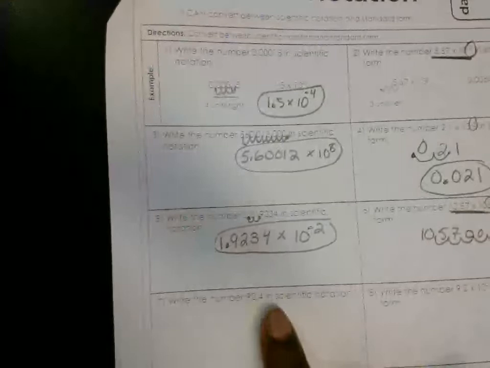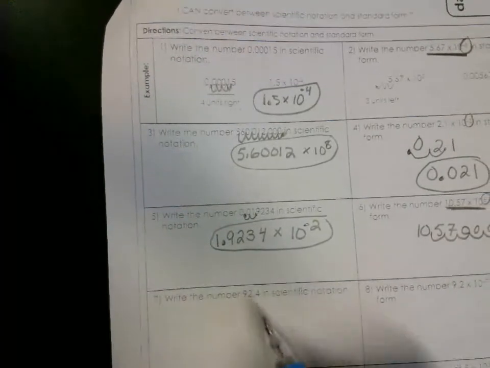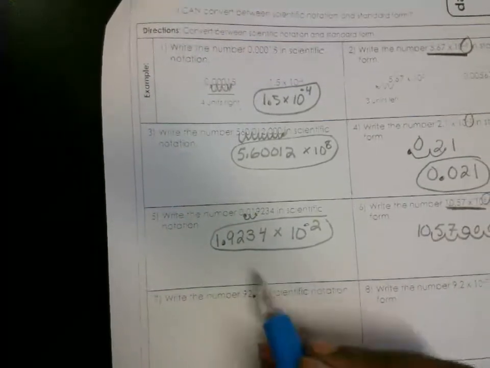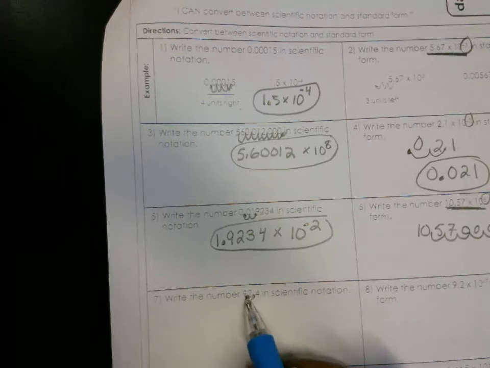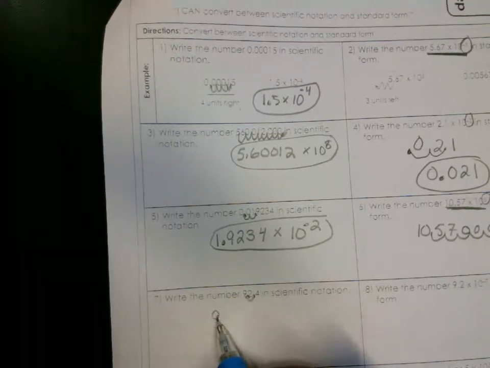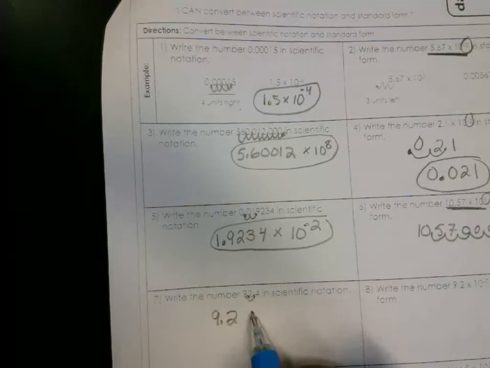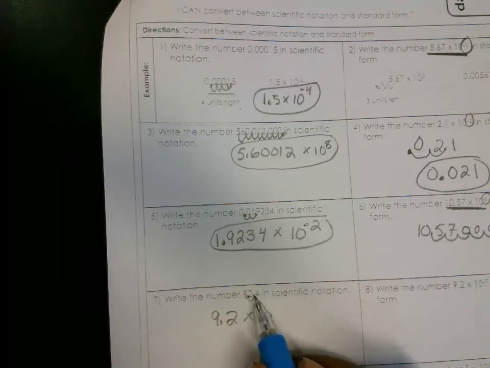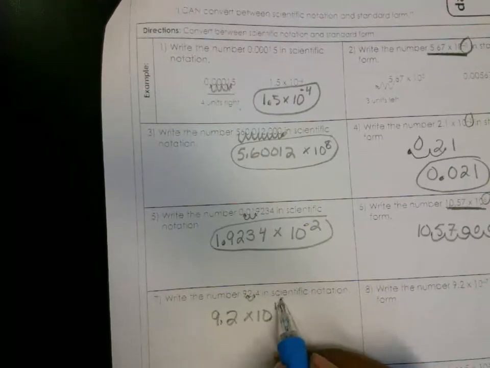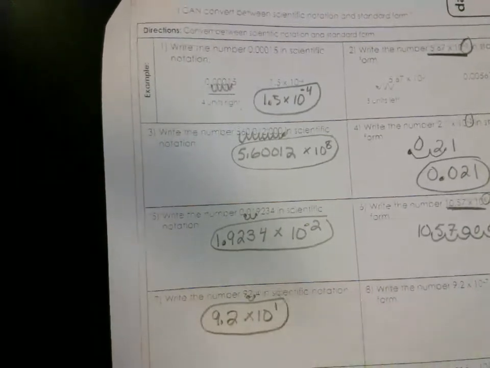All right, let's write this number in scientific notation. The decimal has to be behind the first significant digit. The first number you come to that has value is a 9. So we're going to move it one time to the right. So here we got 9.2. Automatically write times 10 for scientific notation. And how many times did we move that decimal? We moved that decimal one time. The original number was a big number, so it's a positive 1. Sorry, the original number was larger than 1.